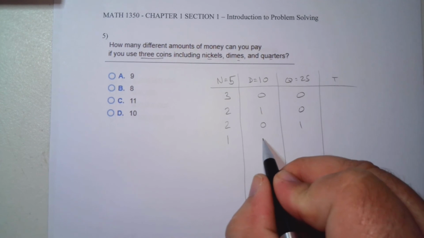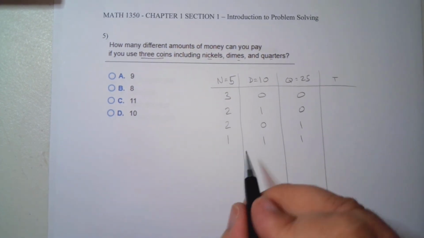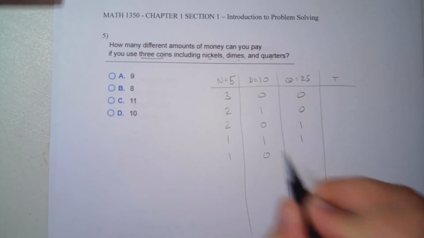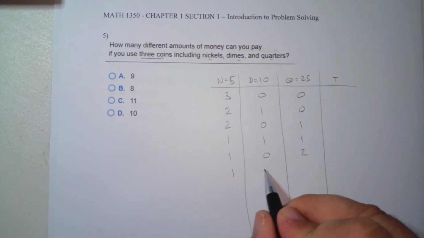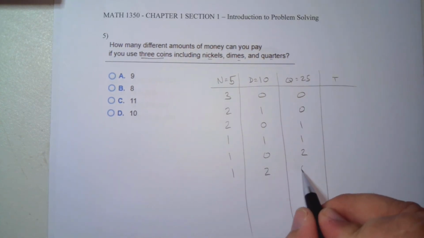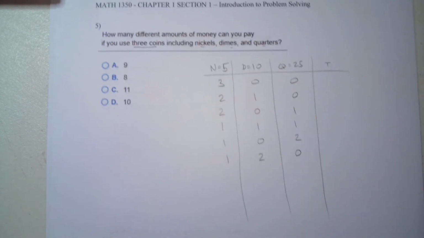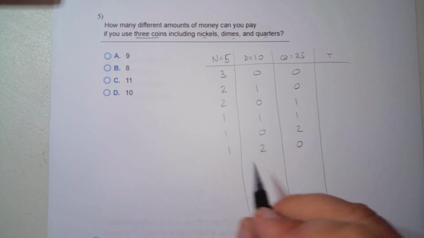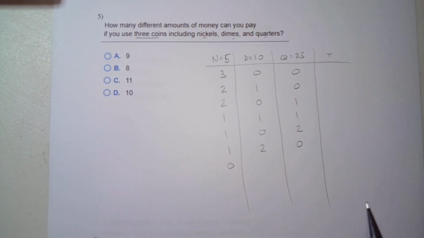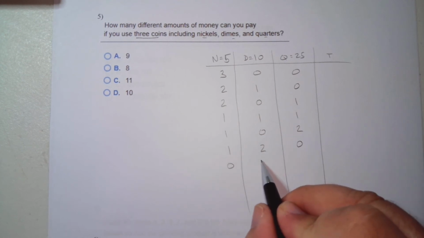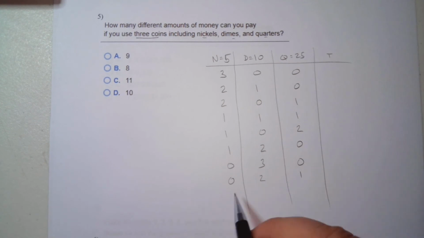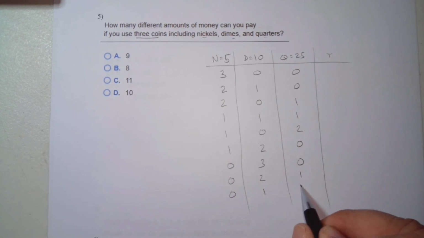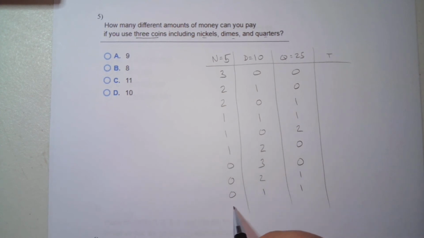You can have 1 nickel, 1 dime, 1 quarter; 1 nickel, no dimes, 2 quarters; 1 nickel, 2 dimes, no quarters; no nickels, 3 dimes, no quarters; no nickels, 2 dimes, 1 quarter; no nickels, 1 dime, 2 quarters; no nickels, no dimes, 3 quarters.